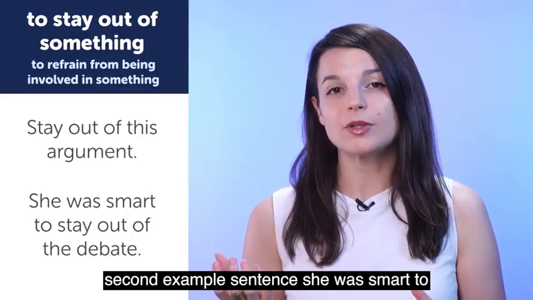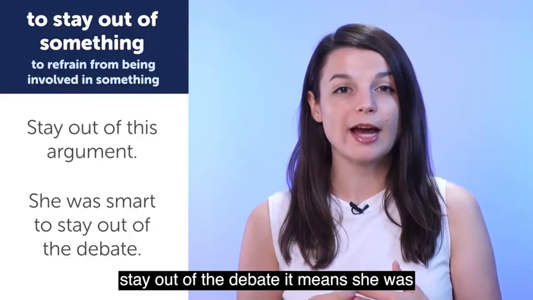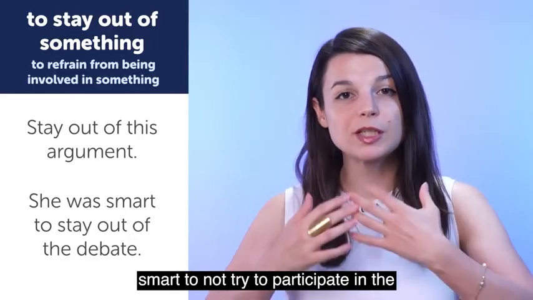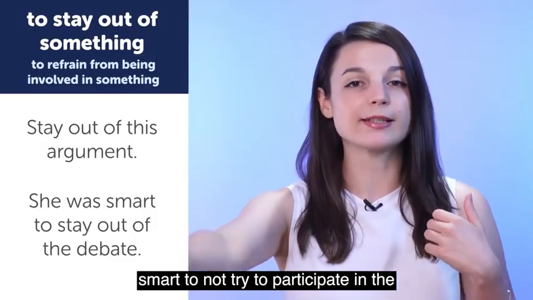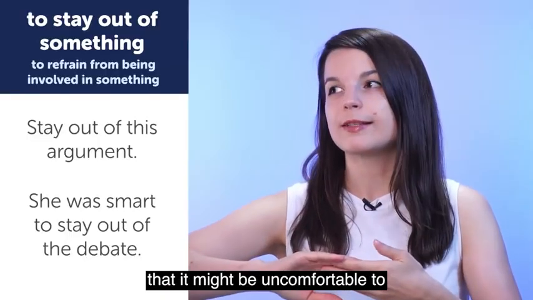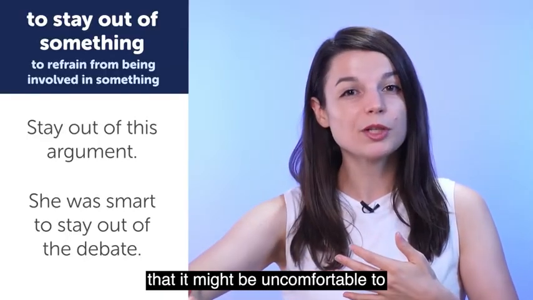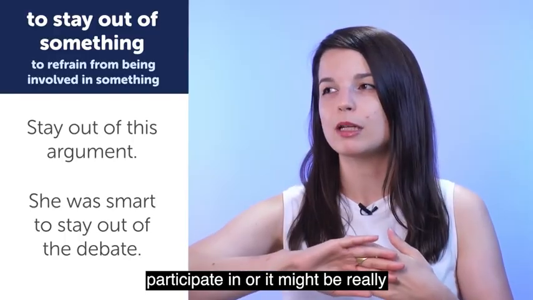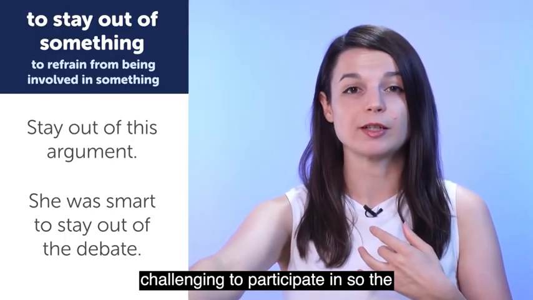In the second example sentence, she was smart to stay out of the debate. It means she was smart to not try to participate in the debate. So we use this for situations that it might be uncomfortable to participate in, or it might be really challenging to participate in.